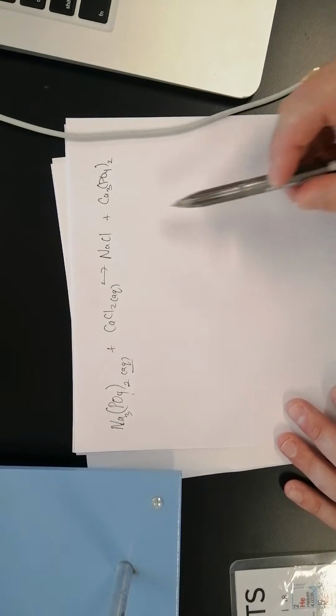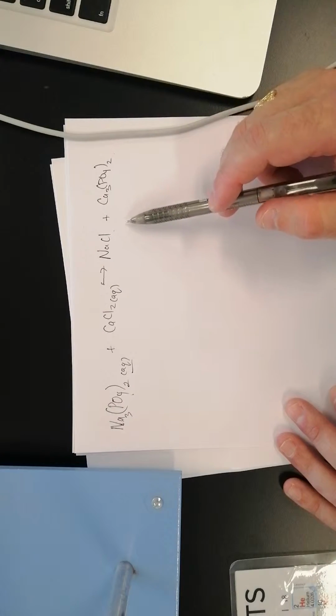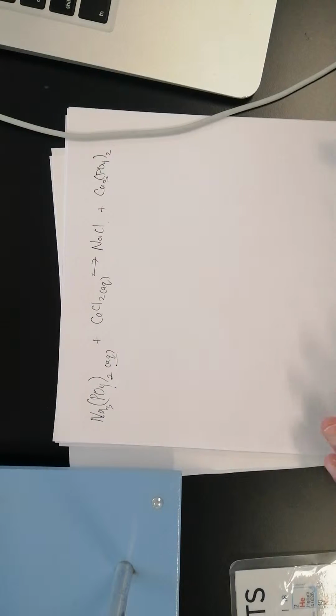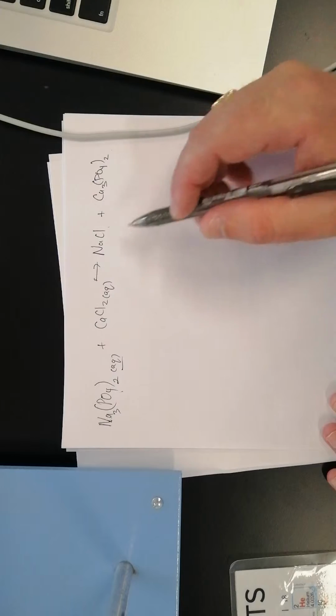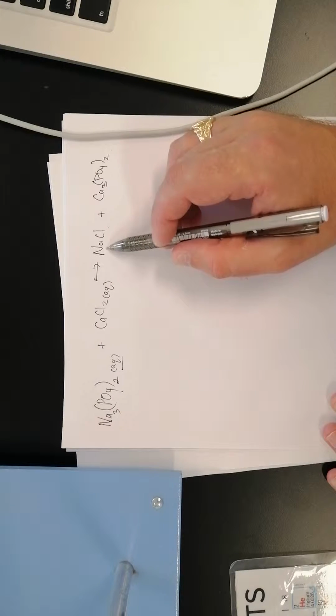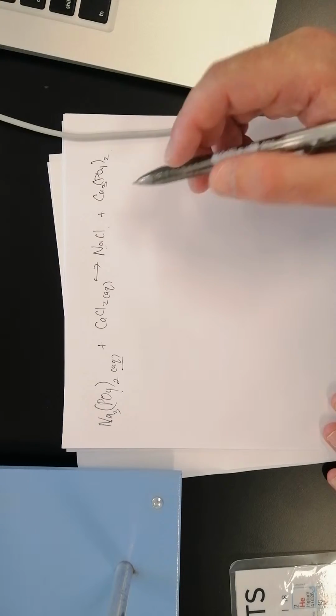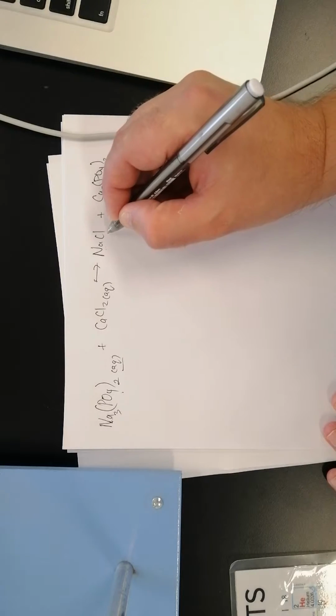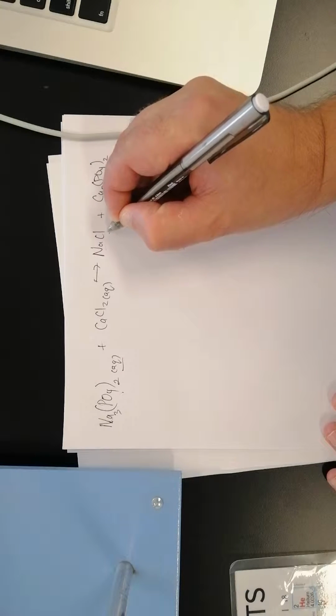Okay, so the reason why I didn't put the state here is because we need to think about our solubility rules and see if we're going to have a precipitate, a solid that's going to form. And then that doesn't need to be part of our ionic equation. So we know that group 1, the alkali metals with the halides, they are all soluble, so that will be aqueous, it's soluble.